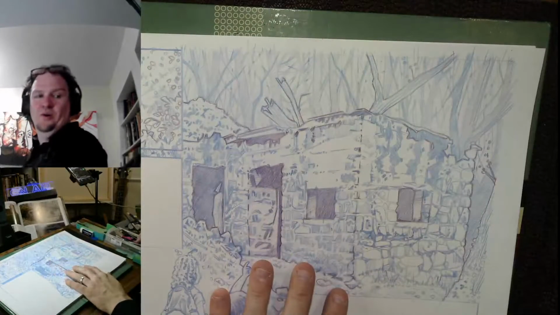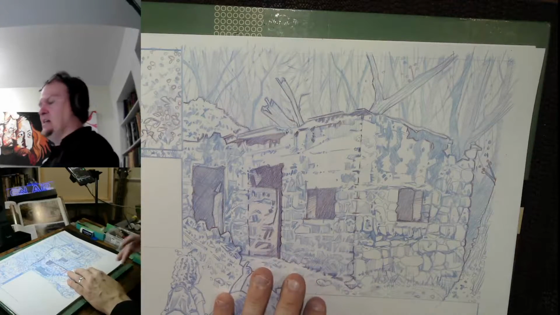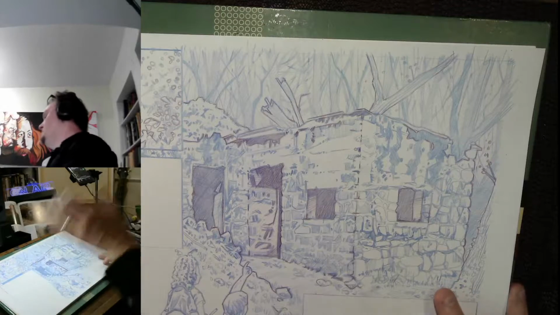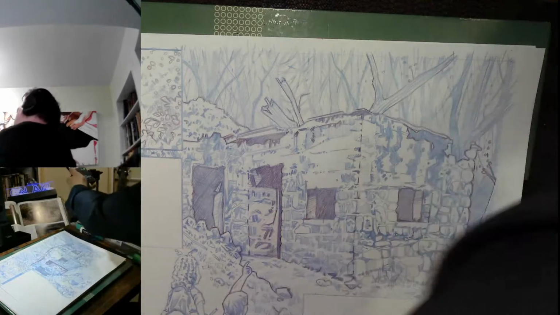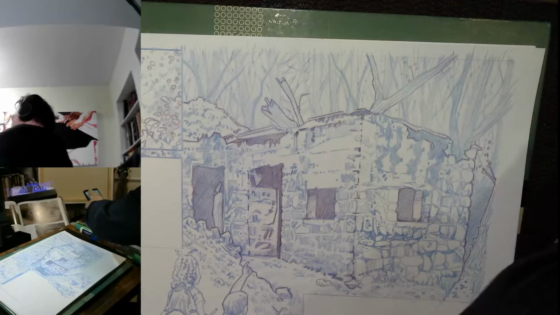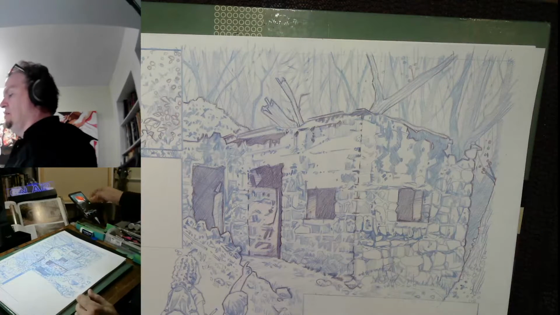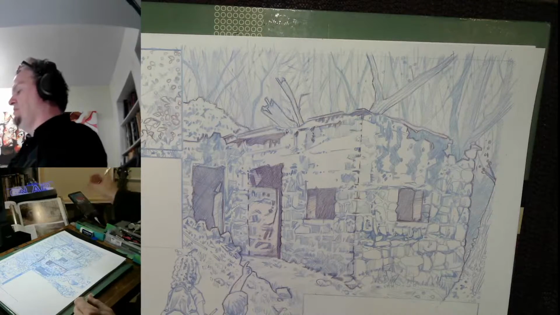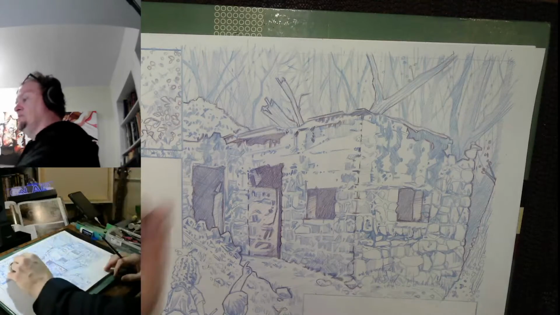Okay, so this is the one page story that we started yesterday. Let's see if this works. Alright, so this is my page that I started yesterday. It is pretty basic and straightforward. It's two kids walking through the woods.